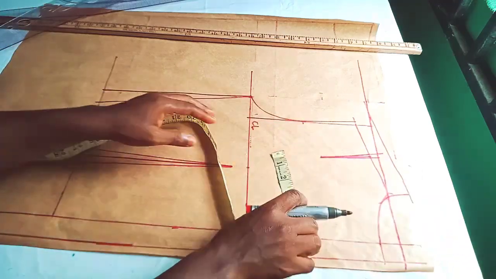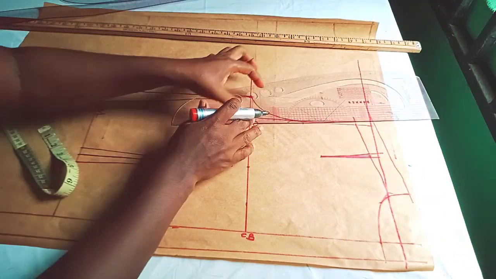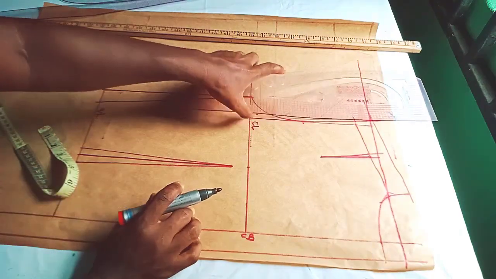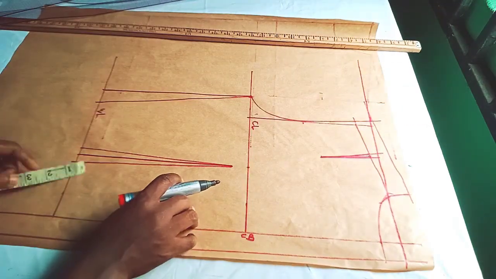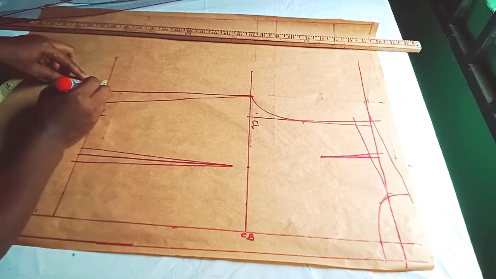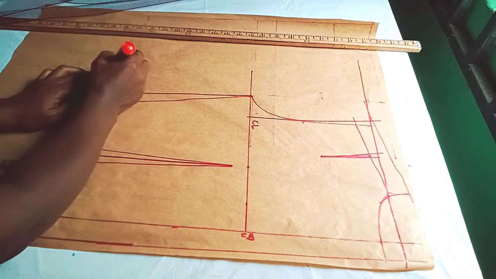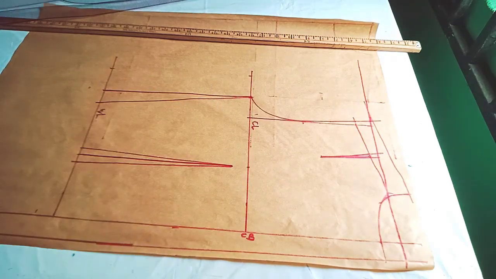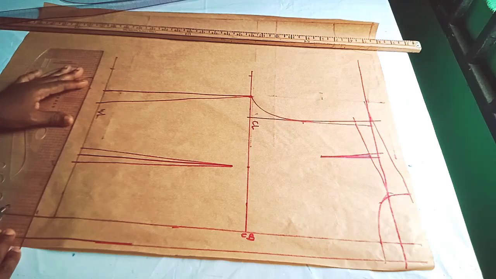Give it a good curve. Then I will extend this area. Then I'll add our sewing seam allowance on the waist, which is 1 inch, at the side, which is 2 inches. Then I'll rule out.